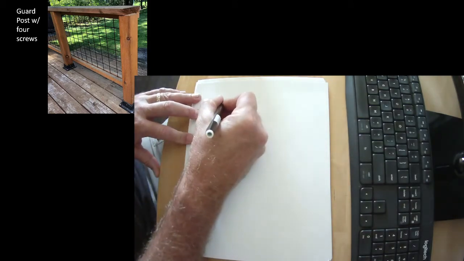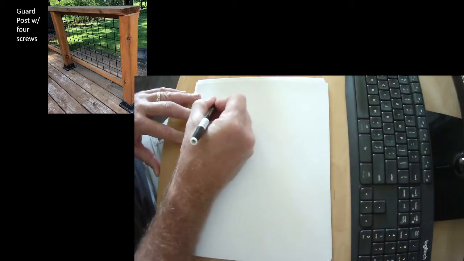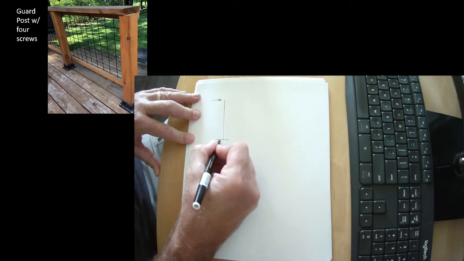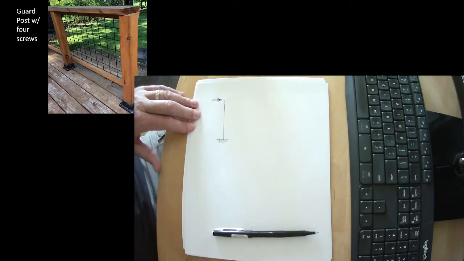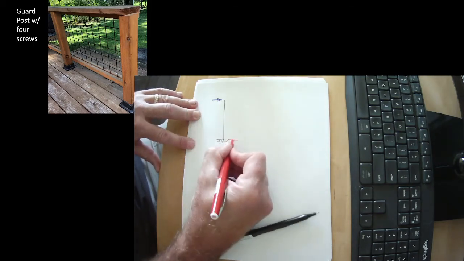Okay, this is a cantilevered guard. Very simple. We'll ignore weight. Oops. Applied load is blue. Reaction is red.